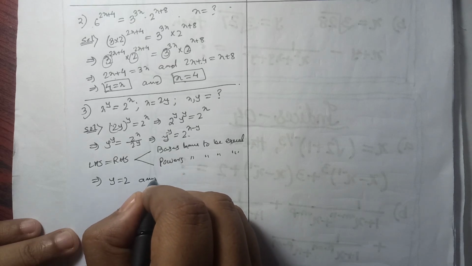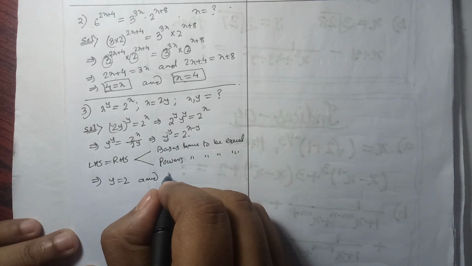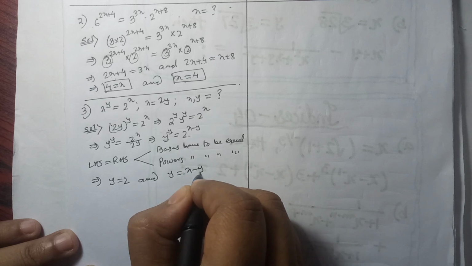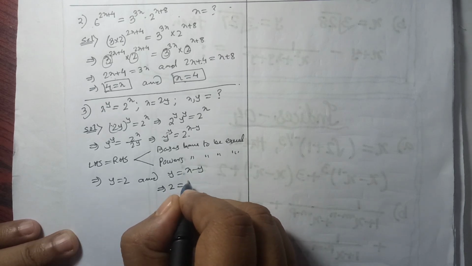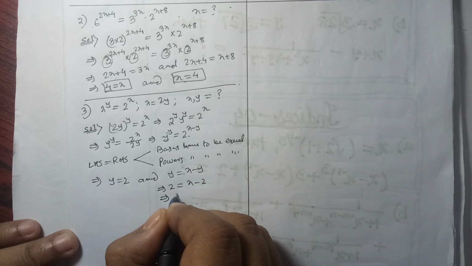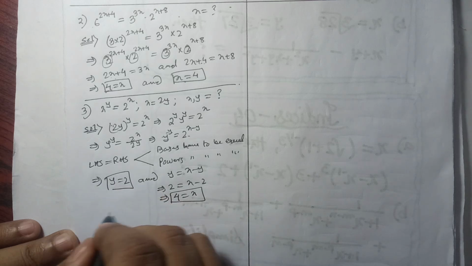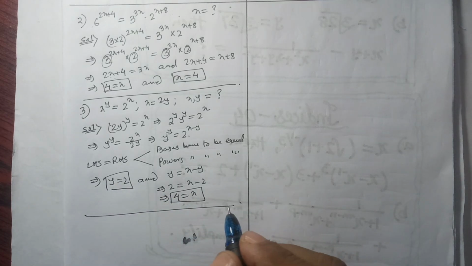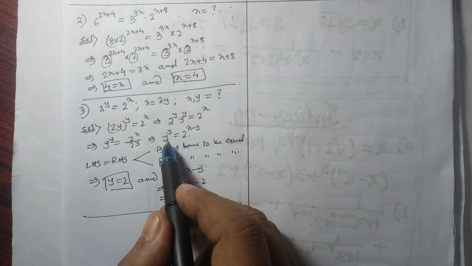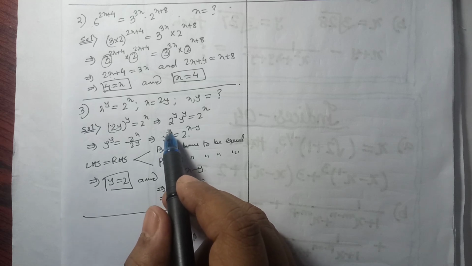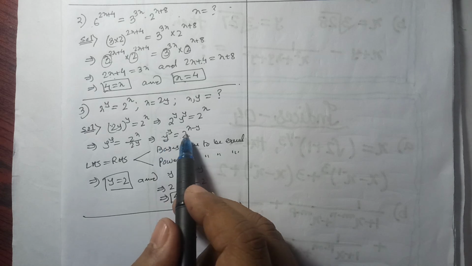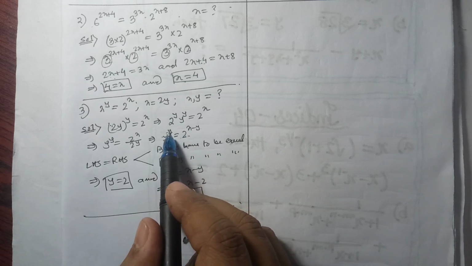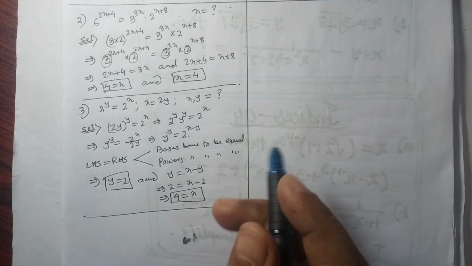And y is equal to x minus y. Y is 2, so this implies 2 is equal to x minus 2. This implies 4 is equal to x. This one you understood, right? Y to the power of y equal to 2 to the power x minus y. So bases have to be equal first of all and powers have to be equal.